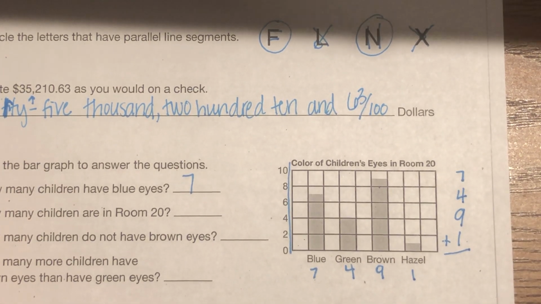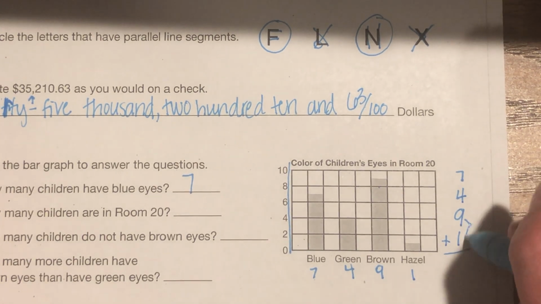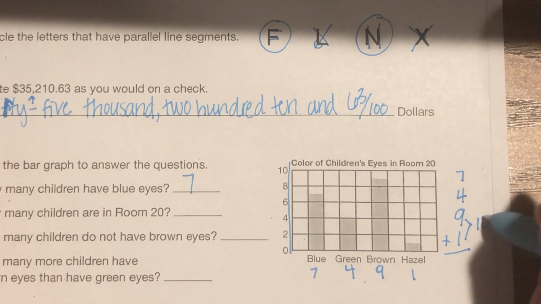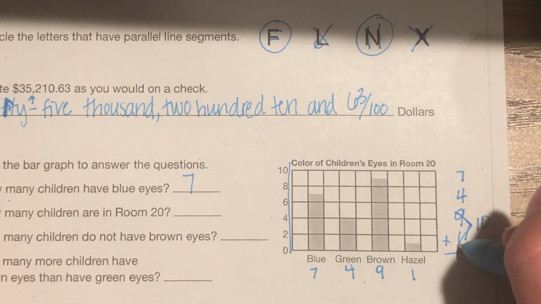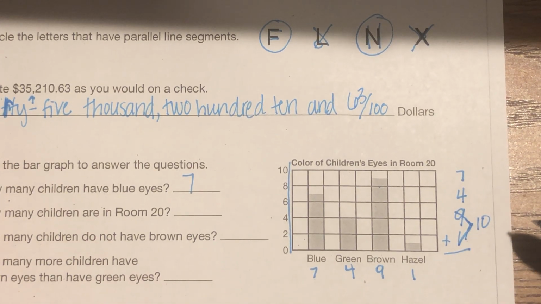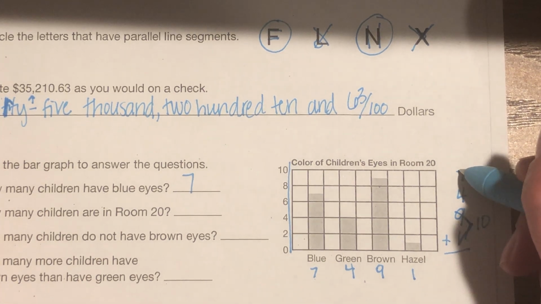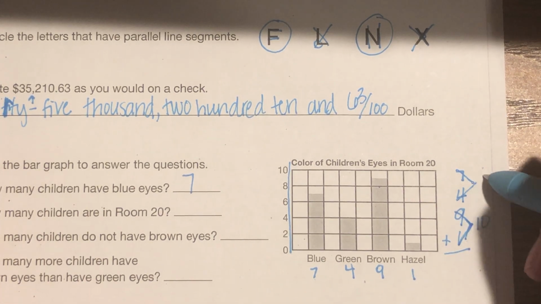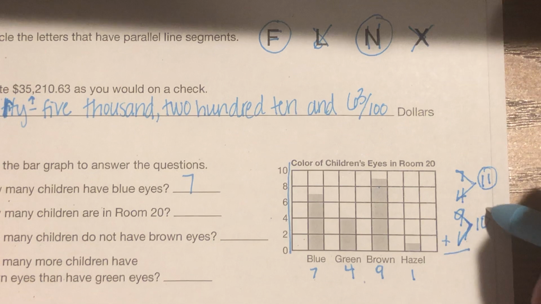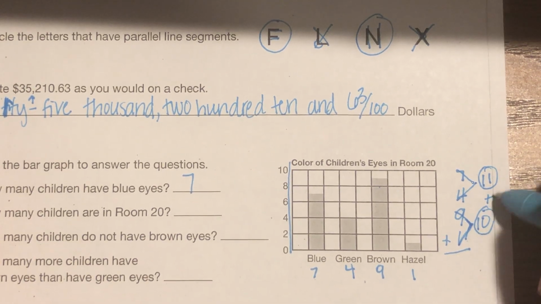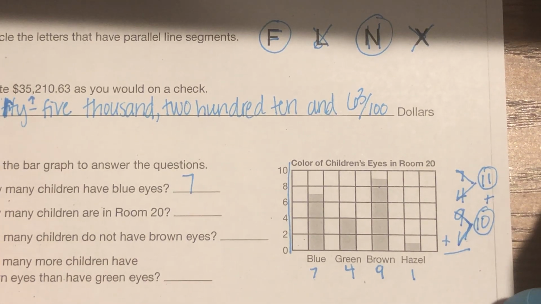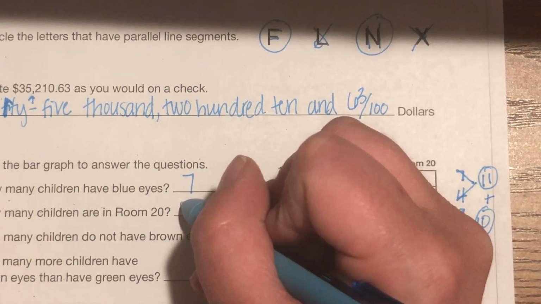Okay, are there any of these numbers that we can pair up? Yep, this 9 and 1 equals 10, right? We're going to cross those out with our arrow, so we know we're doing 10. And then 7 and 4 is 11. Okay, I'm going to circle those so I know that's what I'm adding. 11 plus 10 is 21.